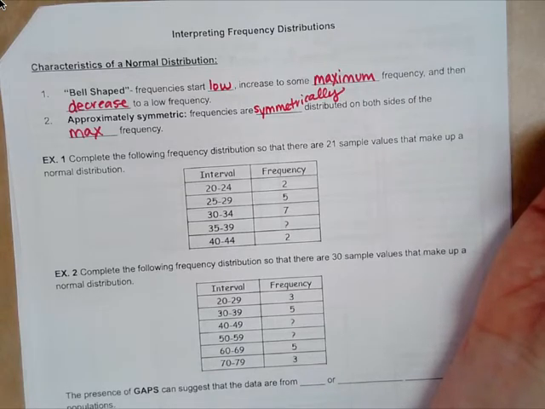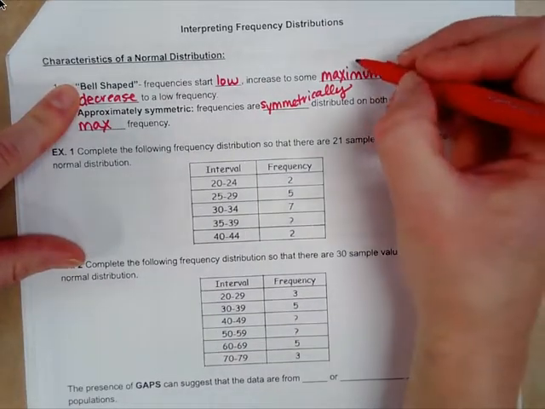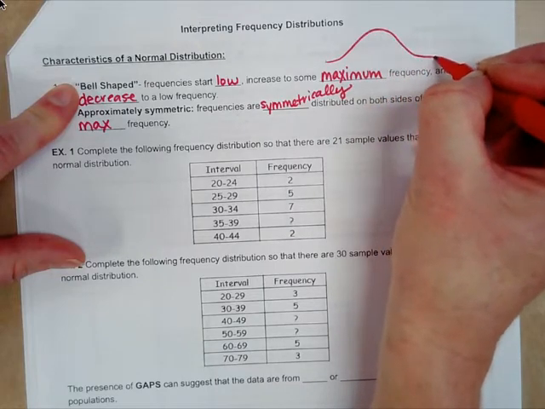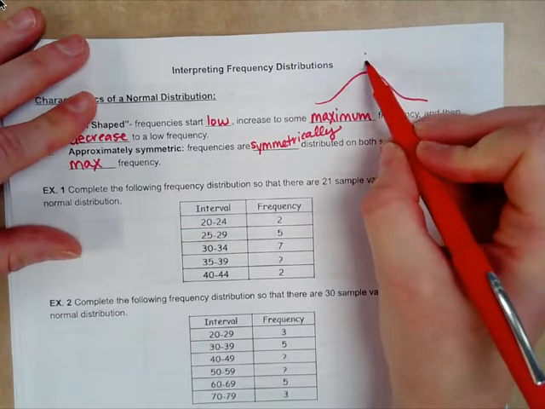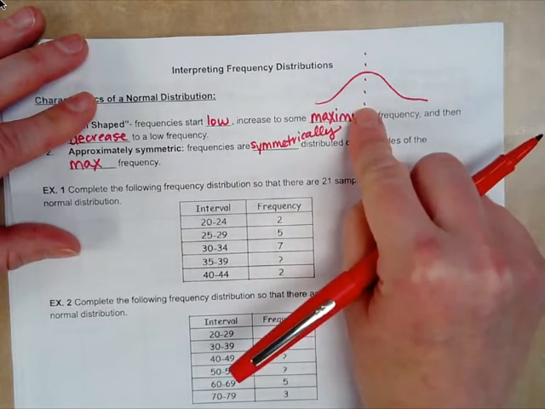So if they are a normal distribution, they will be these two things. Bell-shaped, which when we get to actually doing histograms and stuff, it's going to look like this. That's what your bell-shaped normal distribution looks like. And if you were to cut it down the middle, they're about the same on both sides. They're symmetrical, about some middle value.